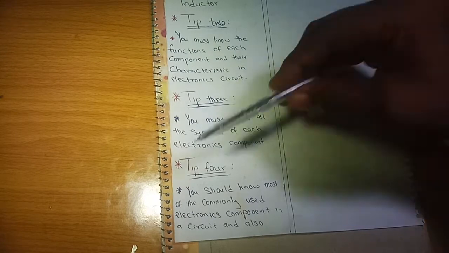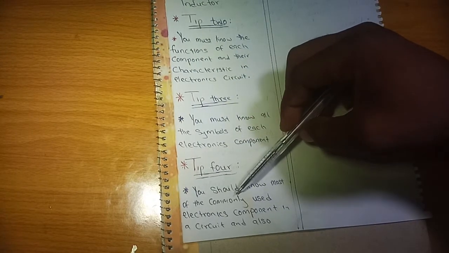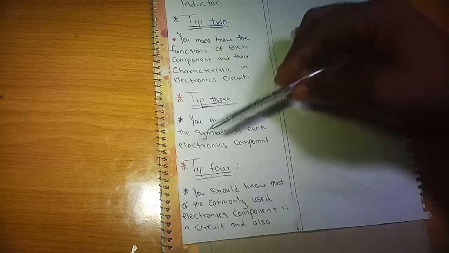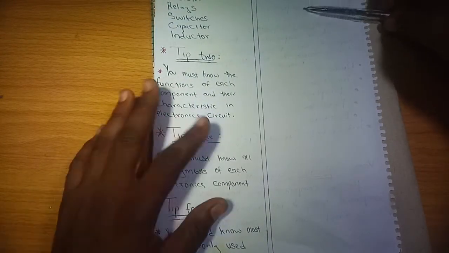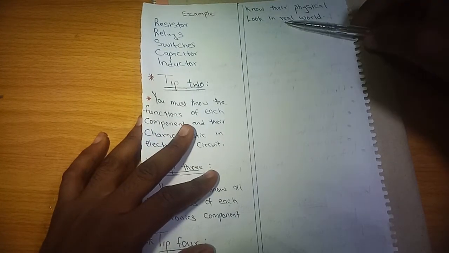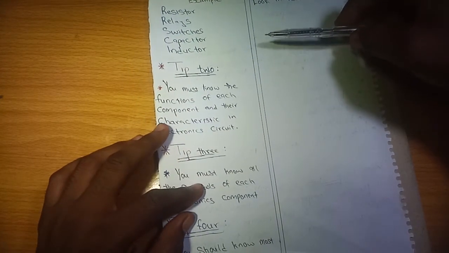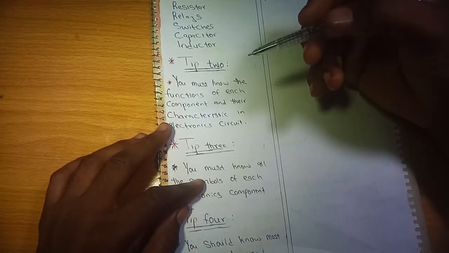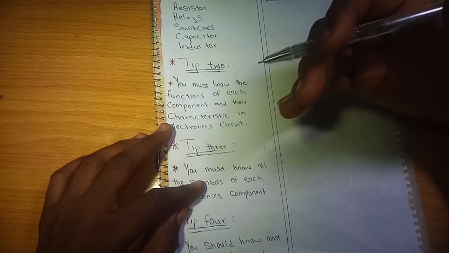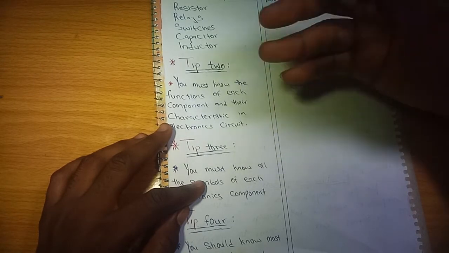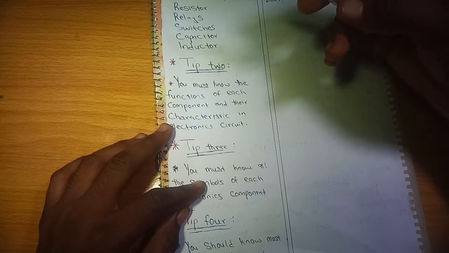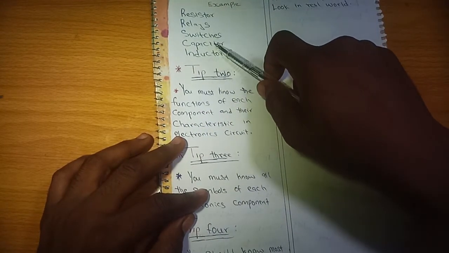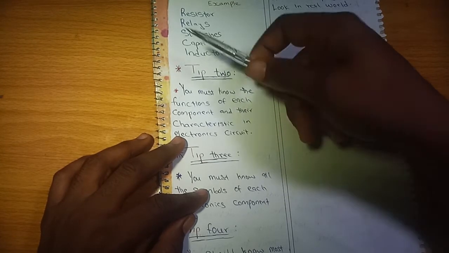Then the fourth one is that you should know most of the commonly used electronics components in a circuit, and also know their physical look in real life. What I am saying here is that we have some commonly used components in circuits that in every circuit you must find, just like this resistor, capacitor, inductors, switch.